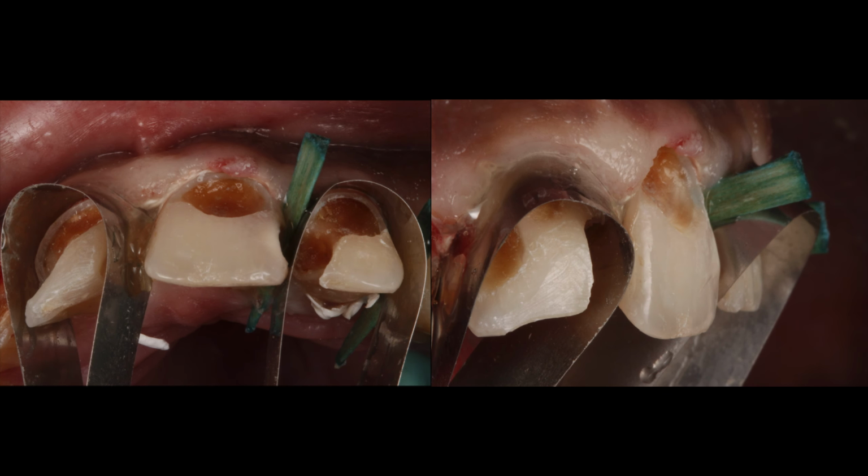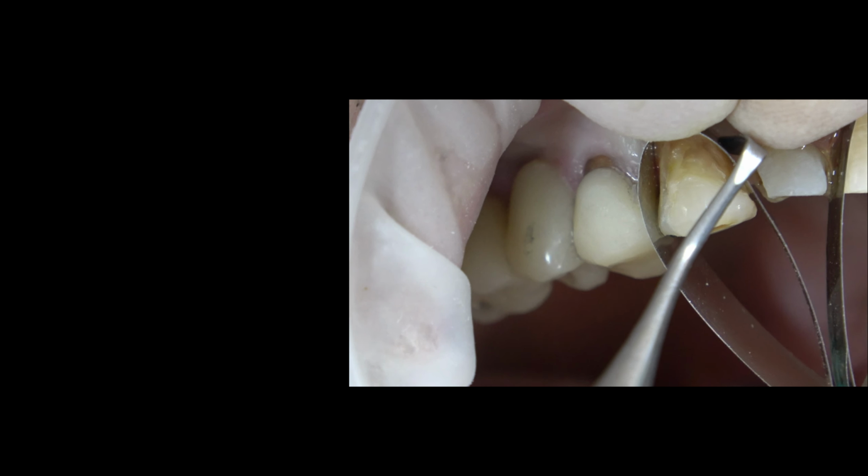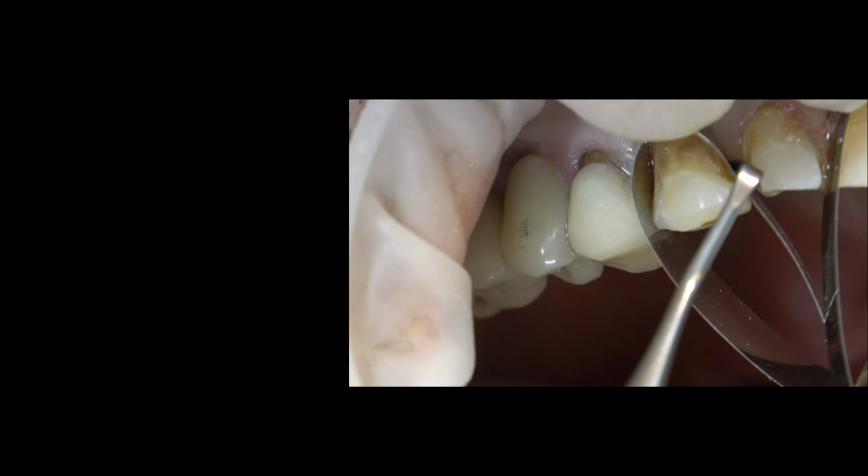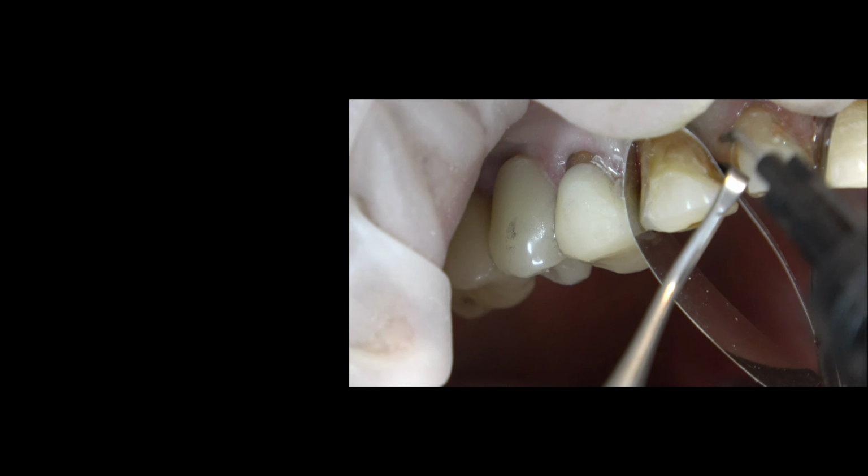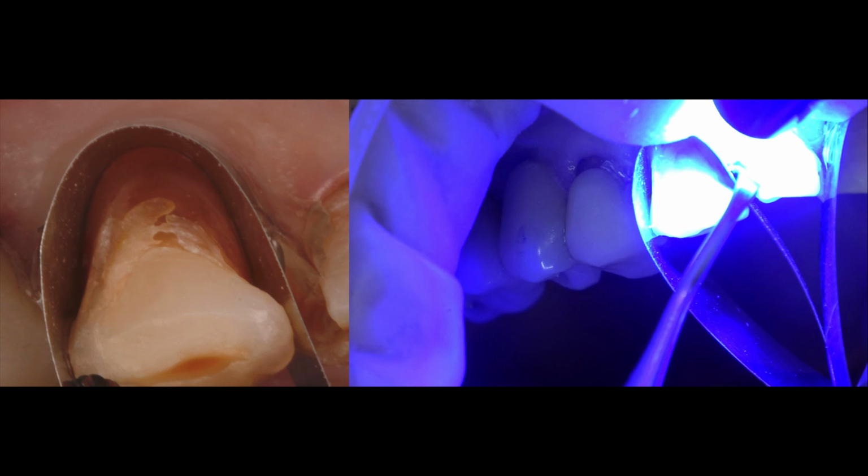So now we have to restore them, and I'm going to show you this restorative technique of the tissue on the margins. It's very, very interesting. Firstly, we place the band with some Heliobond adhesive.